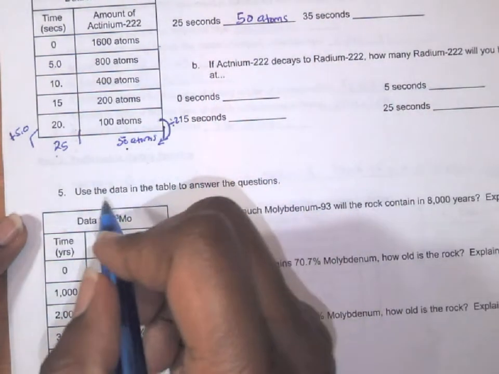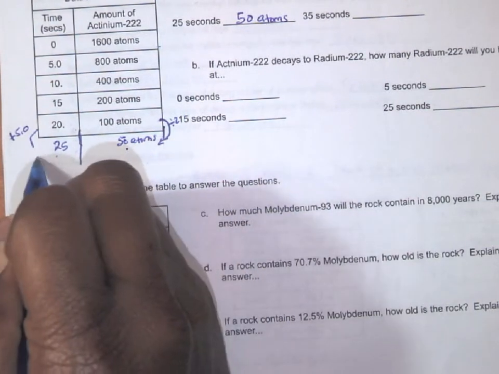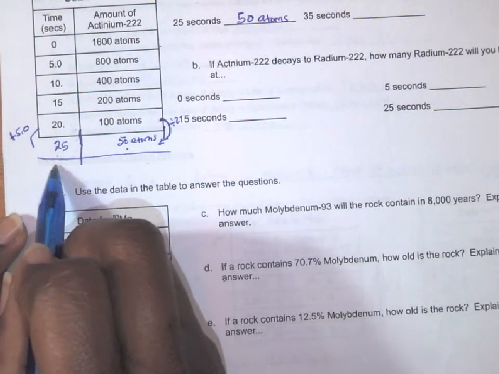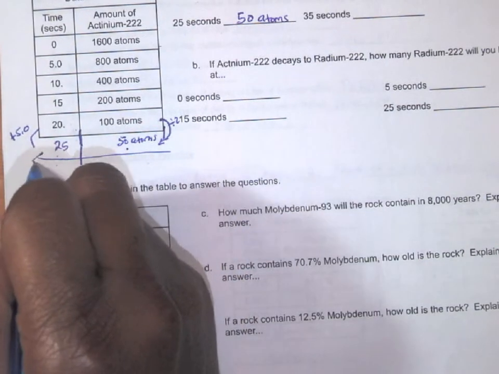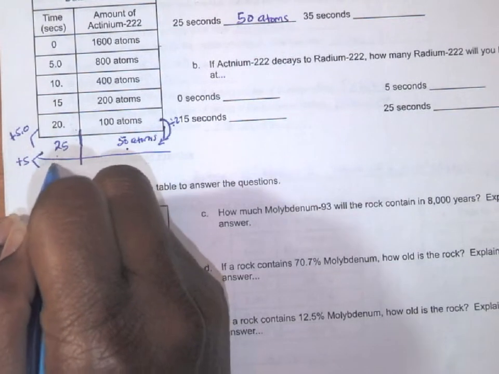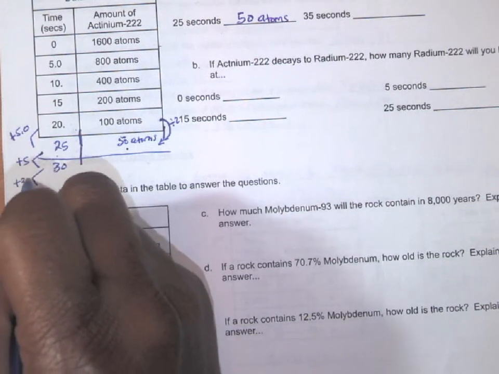Now, in 35 seconds, let's see. Remember the half-life is 5 seconds, so should my next value here be 35? It can't be 35. I have to add 5 at a time because each half-life is 5. So I'm going to go from 25 to 30, and then from 30 to 35.